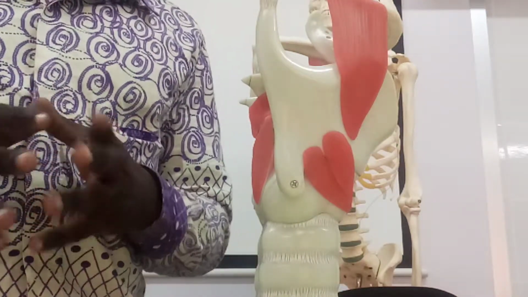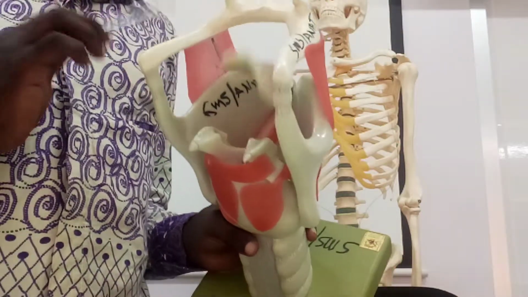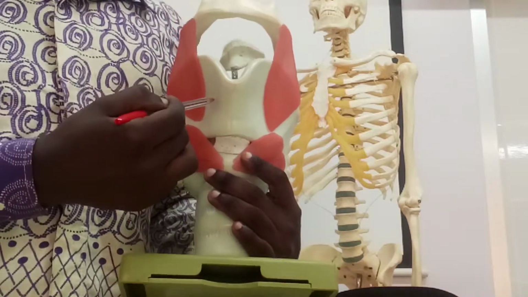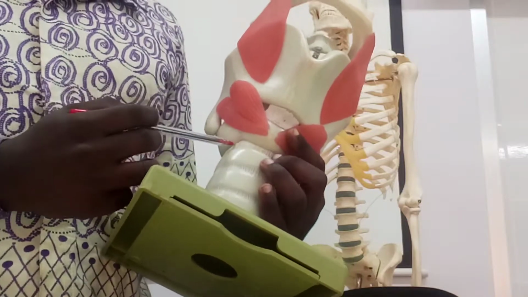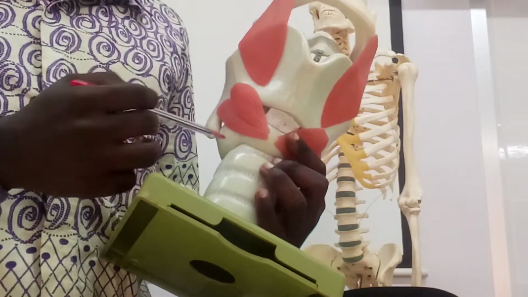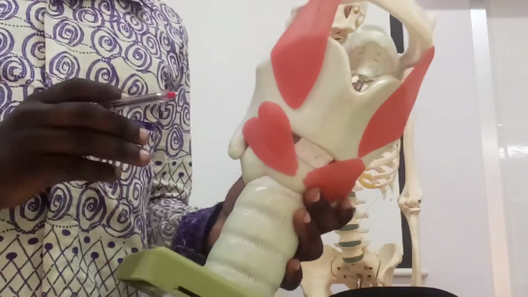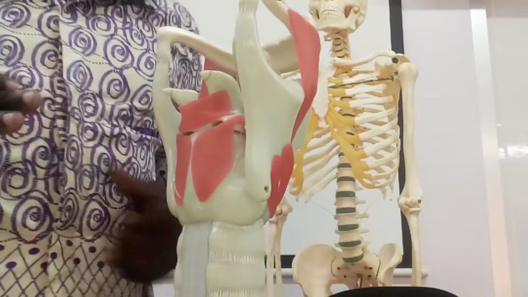So we've seen three unpaired cartilages. We've seen the elastic cartilage being the epiglottis. We've also seen the thyroid cartilage is also unpaired. Then we've also seen the cricoid cartilage being unpaired. But these two, cricoid and thyroid, are made of hyaline cartilage. Now, what of the paired cartilages?